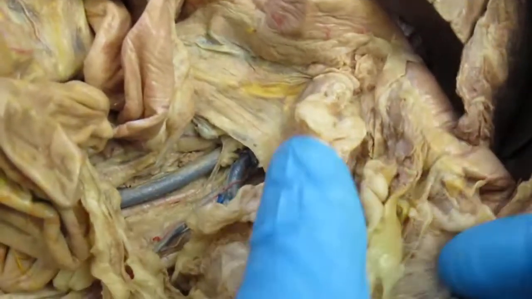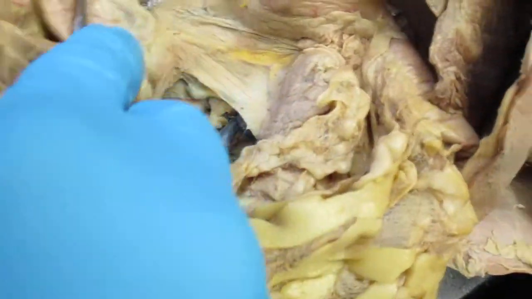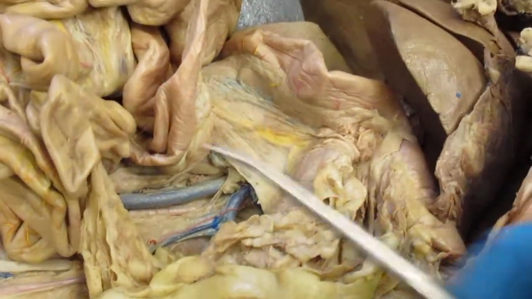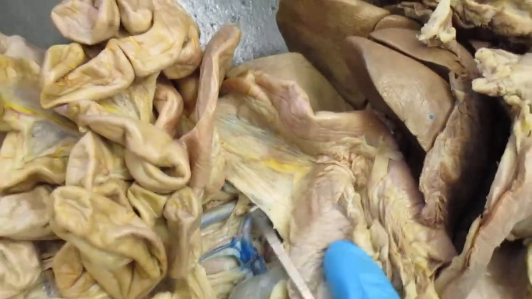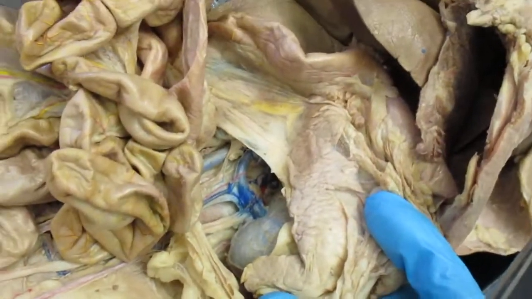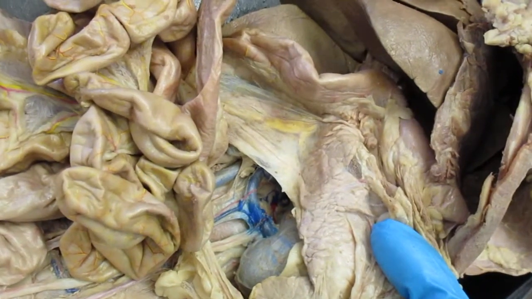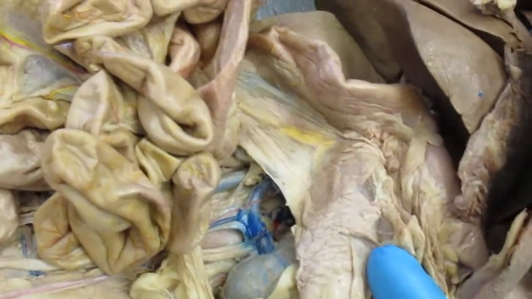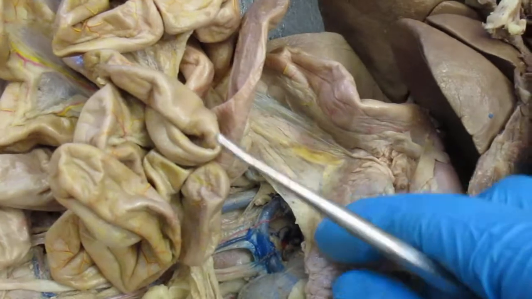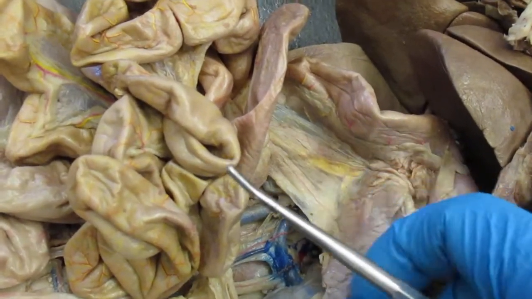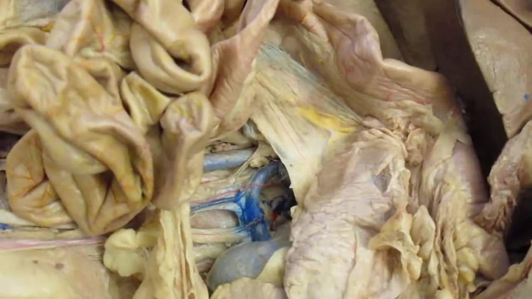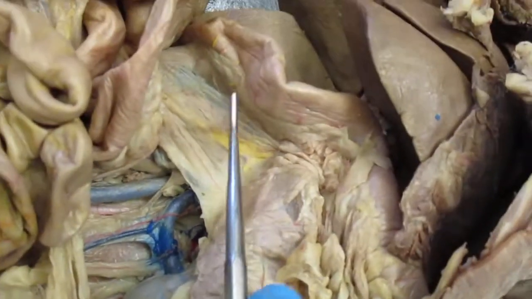So the pancreas is going to be this glandular structure that's going to go all along through here. It's going to basically be retroperitoneal, and it's going to secrete its contents, the pancreatic juice, into the duodenum, which is right in here.